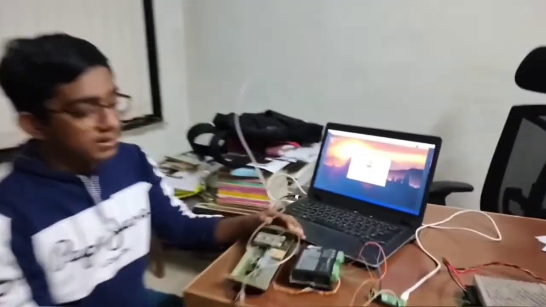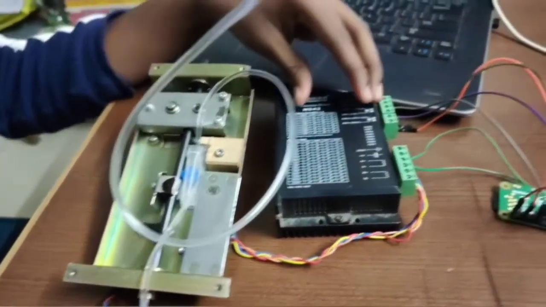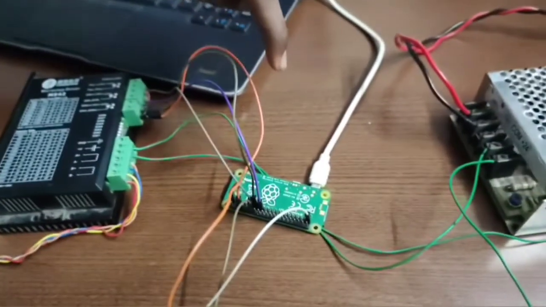Let's start the demo. This is our infusion setup. This is the hardware stepper motor. Our roller clamp is fixed here. This is the stepper motor driver, Raspberry Pi controller, and then the power supply. This is our software demo, code developed in Python.